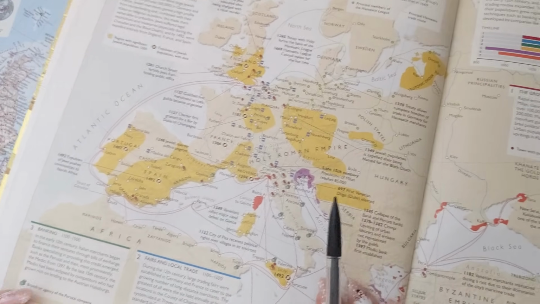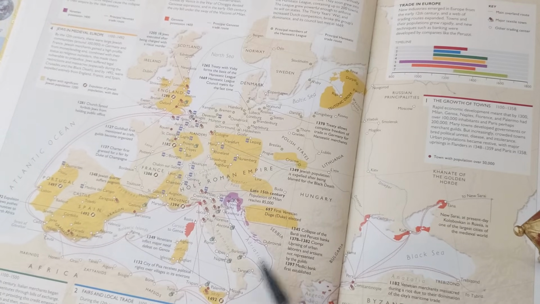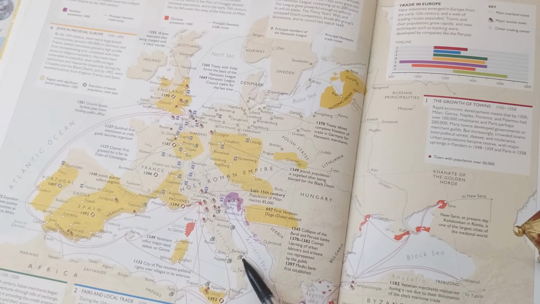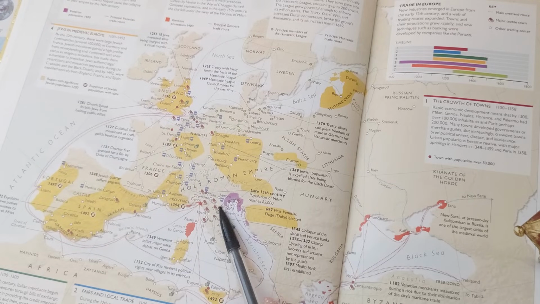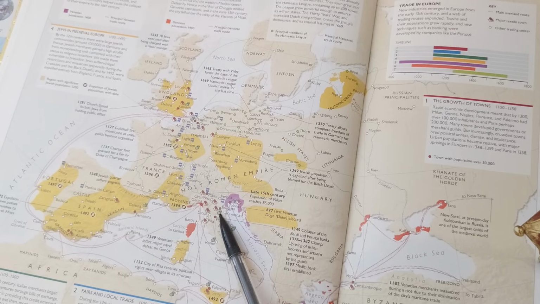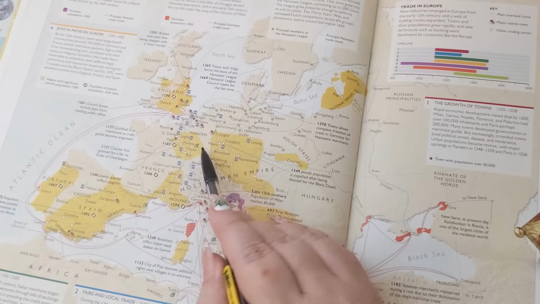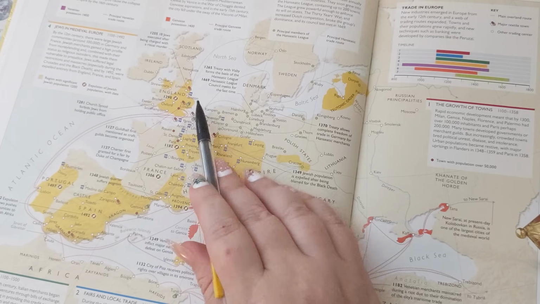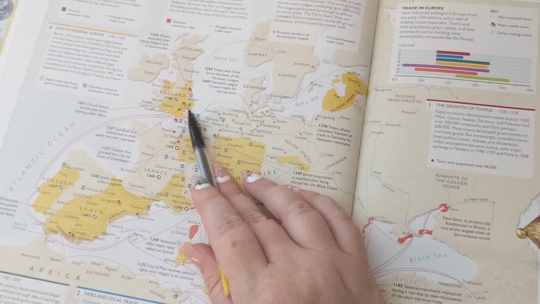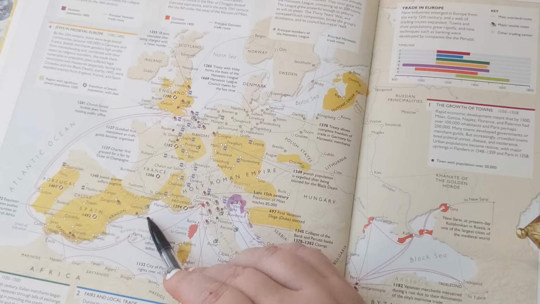We can see them all over the Italian peninsula. There's Naples, Barletta, Ancona, Rome. What's this? Bologna. And I see some up here. I guess that's Troyes. And London. Any in the Iberian? Yep.